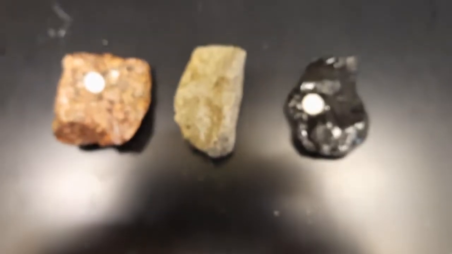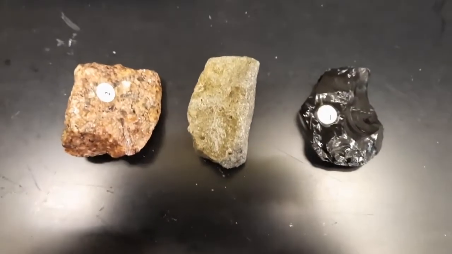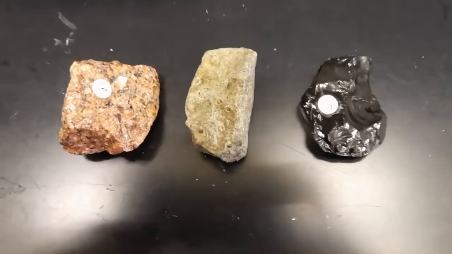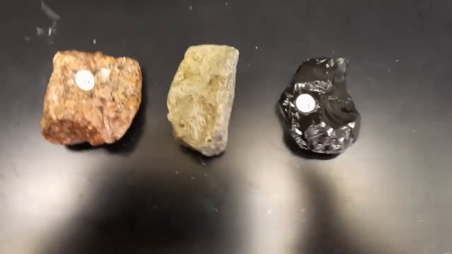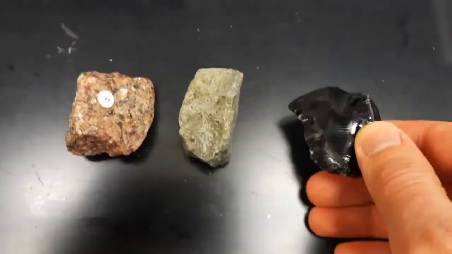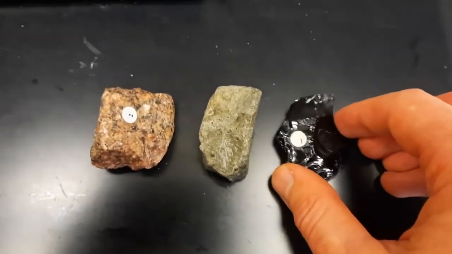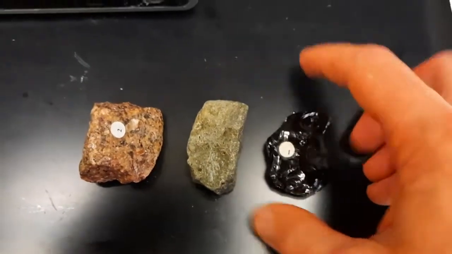happen. Okay, so we have 3 very different rocks. They are all igneous rocks. They are completely different though in appearance and in texture. And that's because of their composition and also because of the rate at which they cooled.